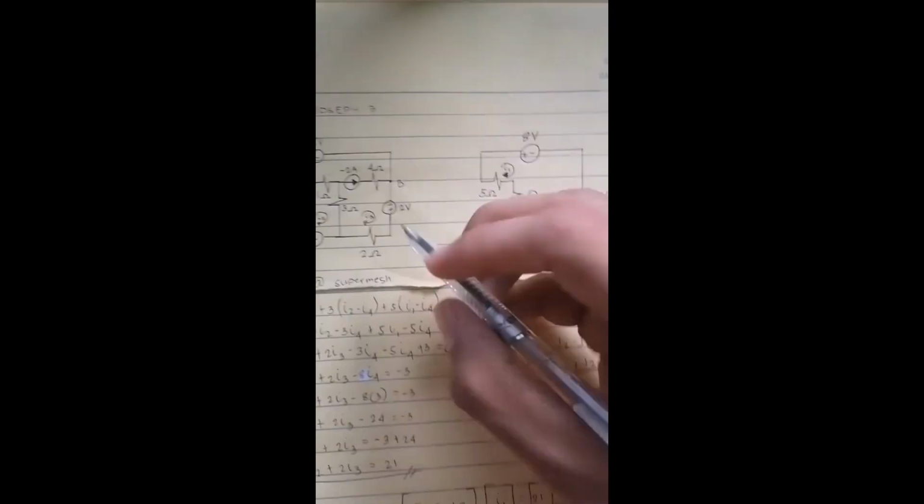So this one, I1 minus I4, this is equal to 0.